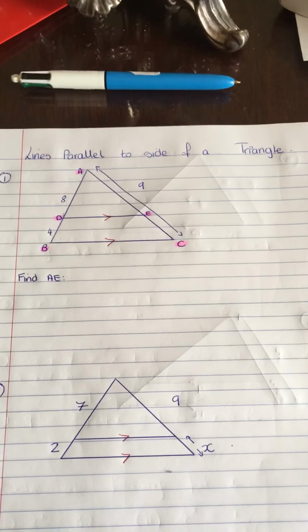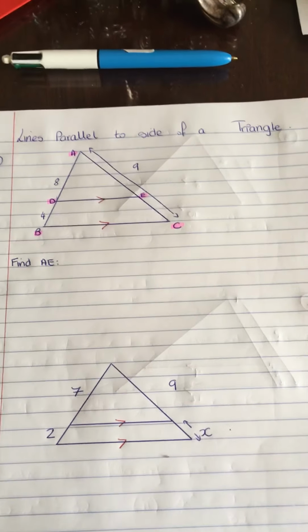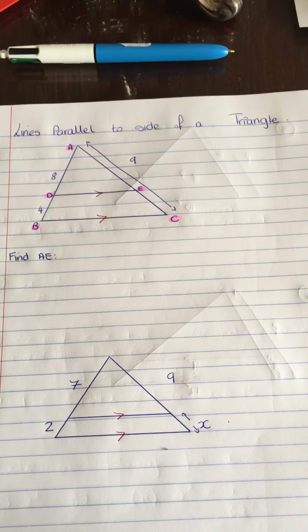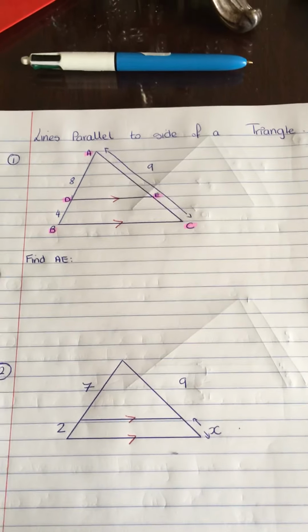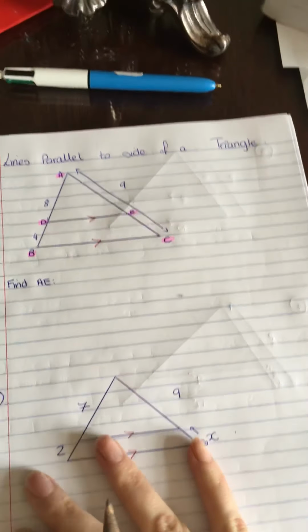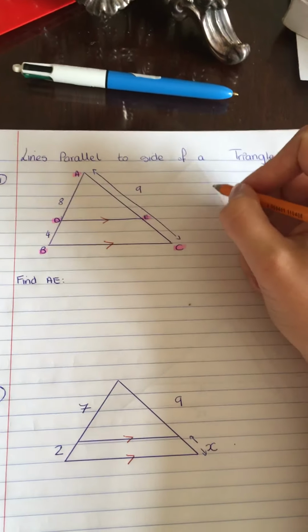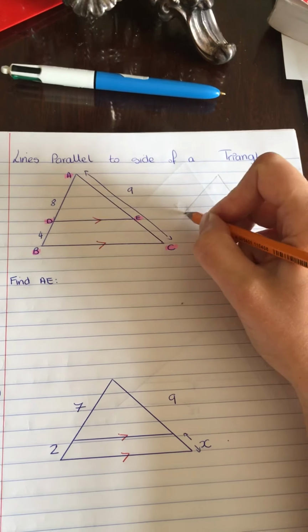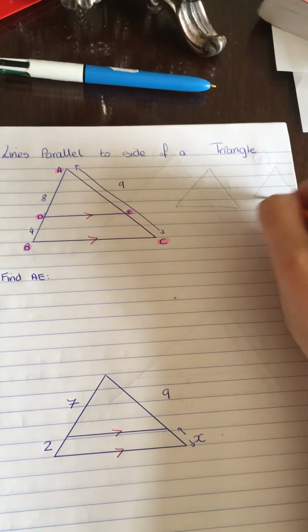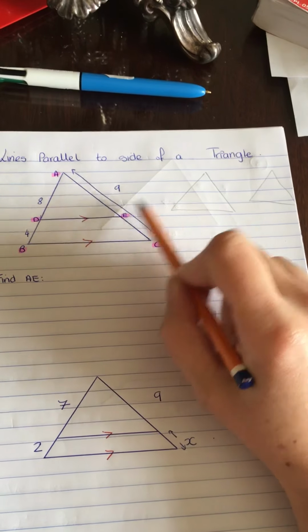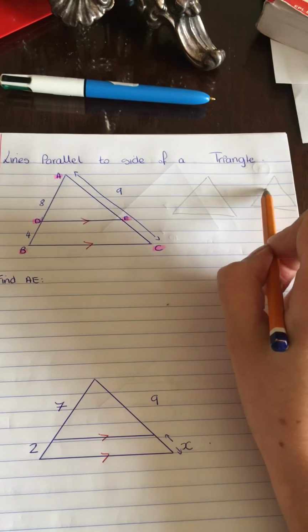Okay, last part of the geometry chapter: lines parallel to a side of a triangle. I suppose this can be split up into two similar triangles. We'd have the big one, and then we have this smaller one here.